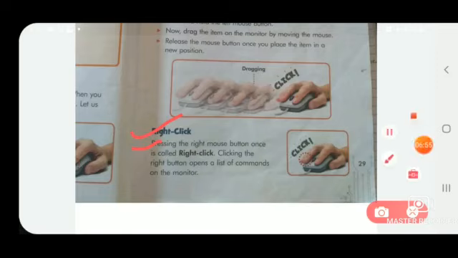Children, have you understood what right click and left click are? When you press the left one, it is called a left click, and when you press the right one, it is called a right click.